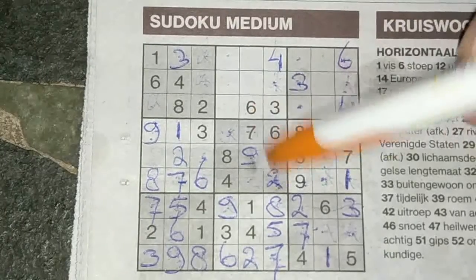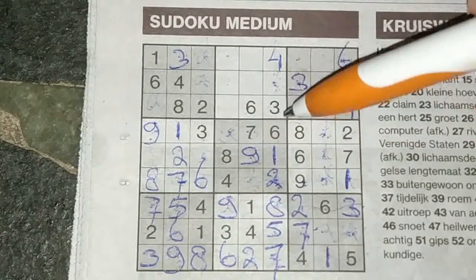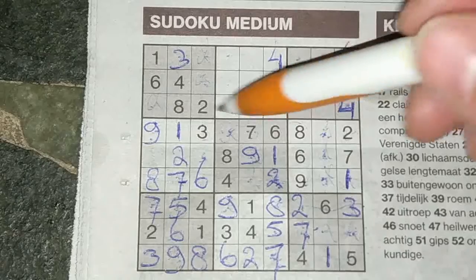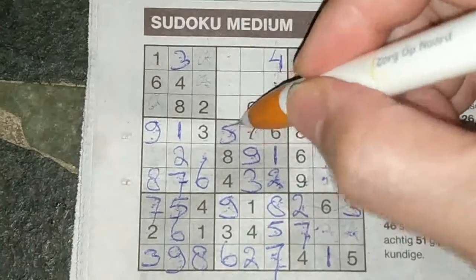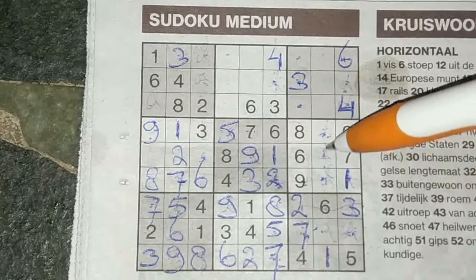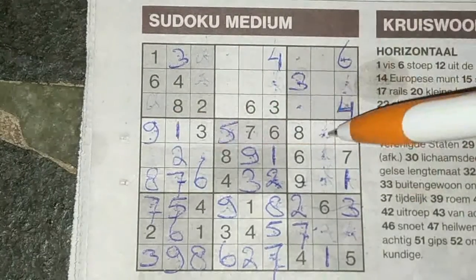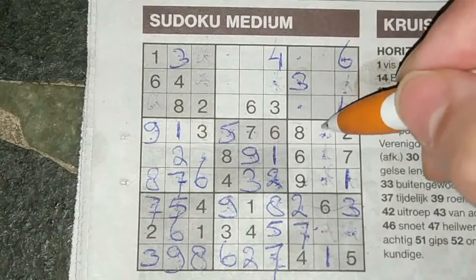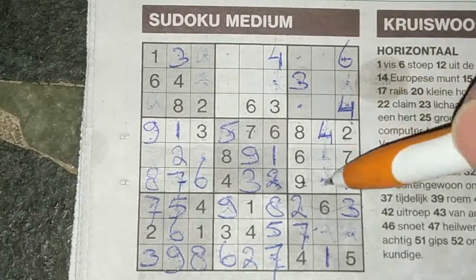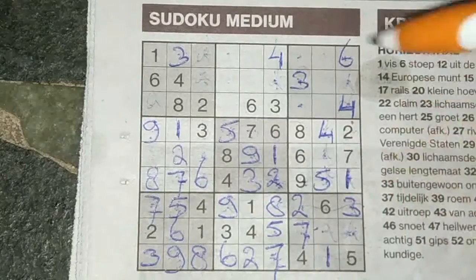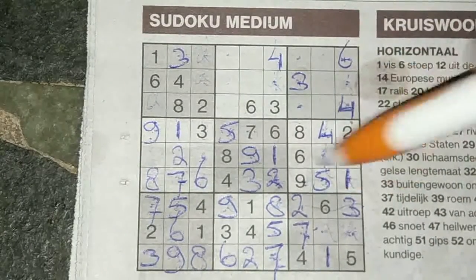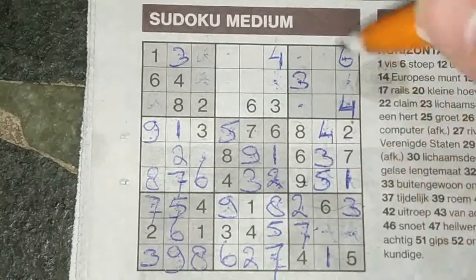Two missing numbers for this big square. The numbers 3 and 5. We have a 3 there, no 3 here. 3 must be here, and the 5 goes there. One missing number in this row for the number 4. One missing number in this row for the number 5. One missing number of this big square is number 3.